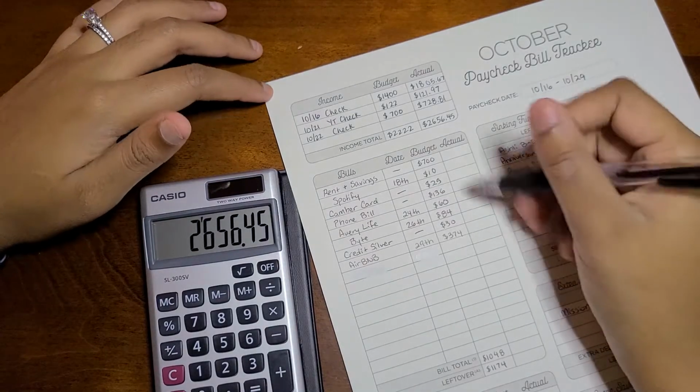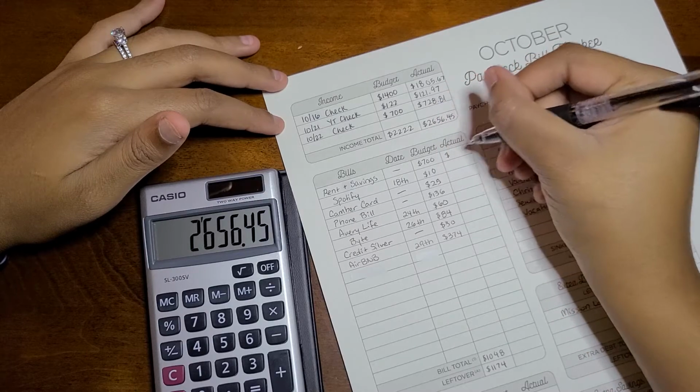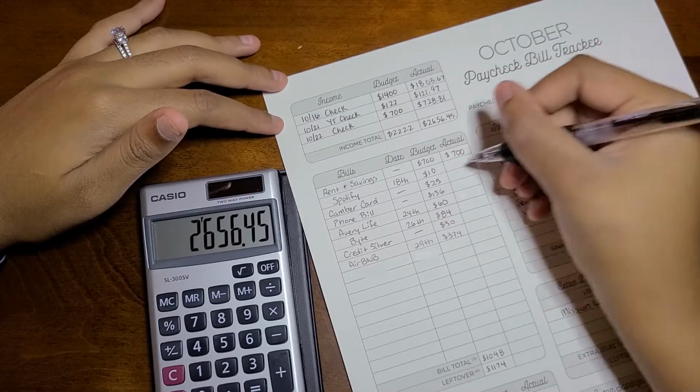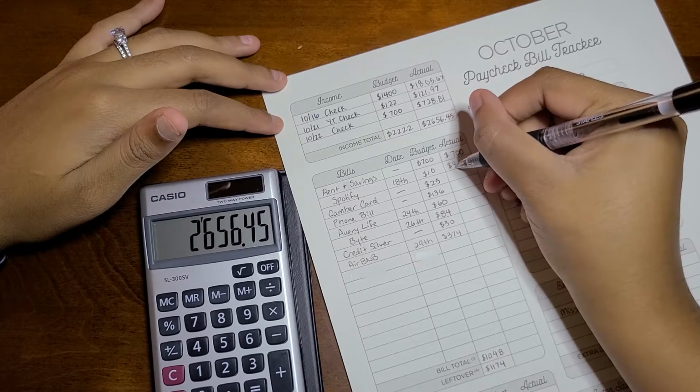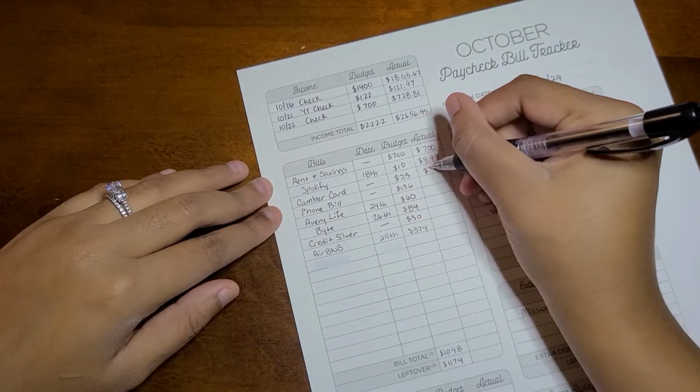So this, again, it barely changes, but I did round up, so we just need the actuals. For this one, it was $700 exactly. For Spotify, it was $9.99. For this card, it did get $25.